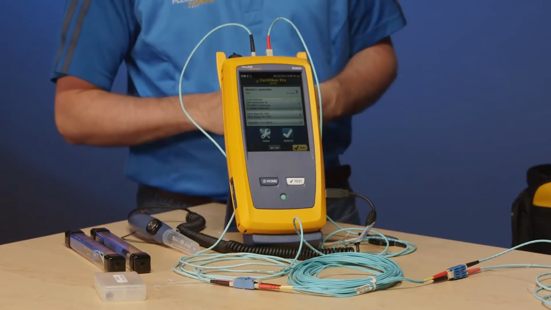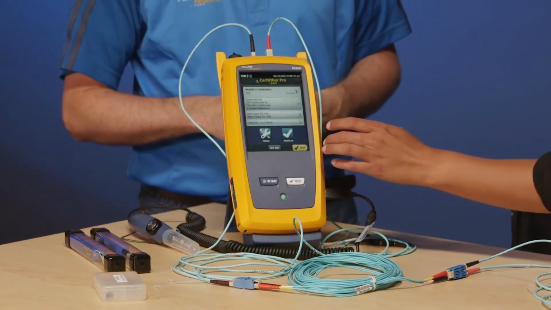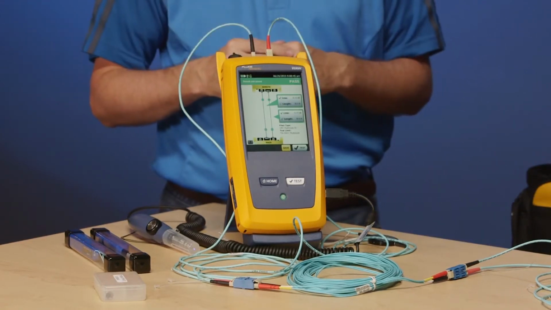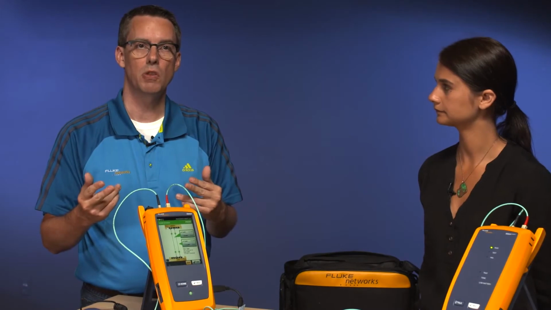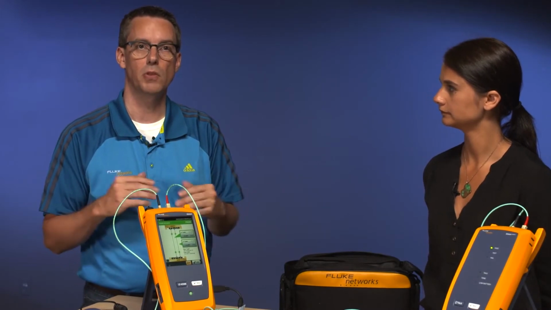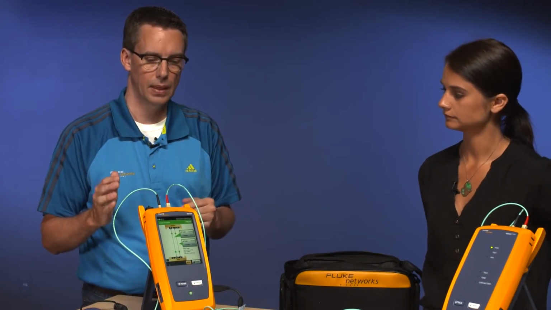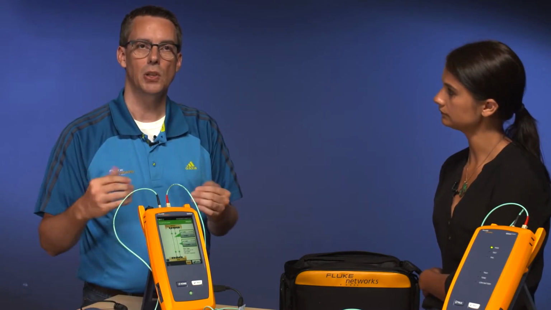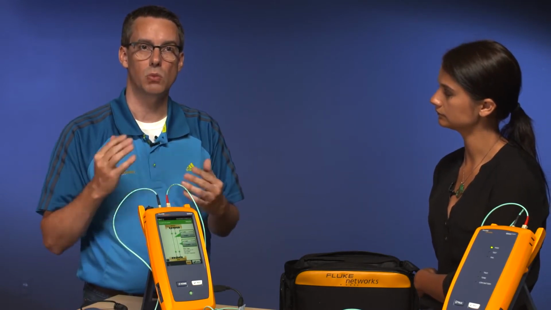So Amanda, go ahead and hit the test key for me. And in 3 seconds, boom, we've got our test. That's 850 and 1300 nanometers on each fiber, fully standards compliant. You'll also notice we've got our green boxes here. That's indicating our loss, and it's pointing to which fiber it's referring to.